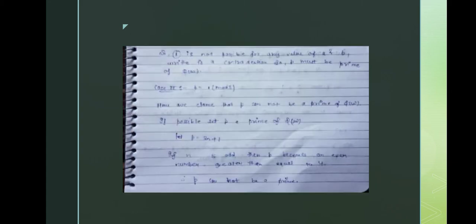So 4p equals (2a minus b) whole squared plus 3b², which is congruent to (2a minus b) whole squared mod 3. So p congruent to 2 mod 3 implies 4p congruent to 2 mod 3. So this is not possible for any value of a and b, which is a contradiction. So p must be a prime of Q(ω).